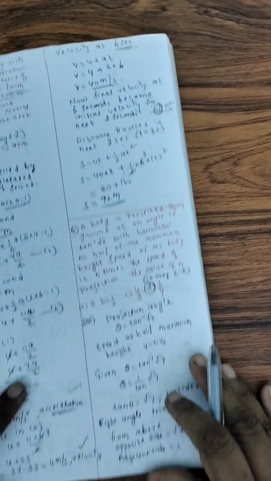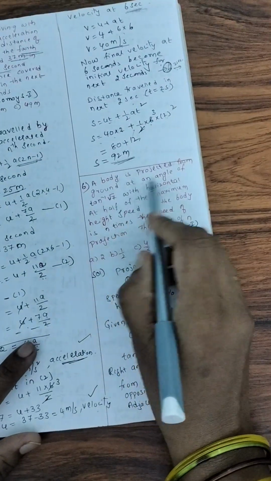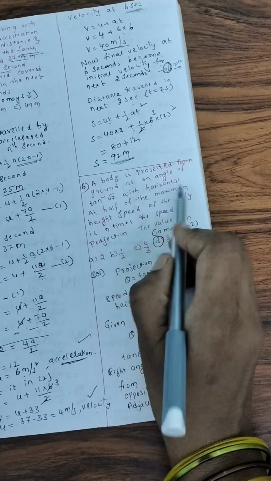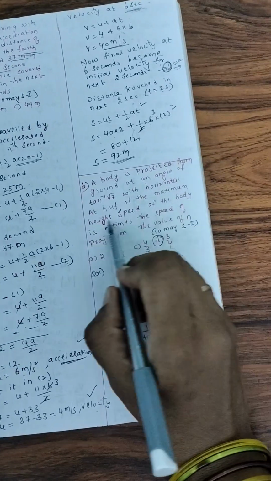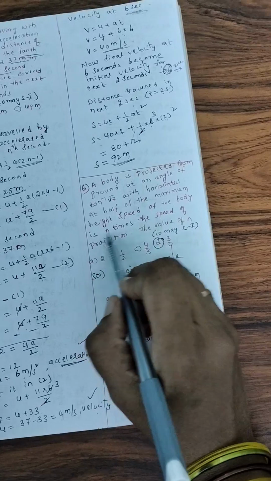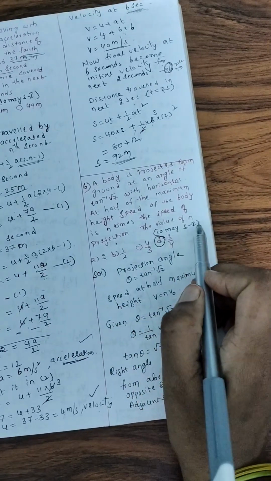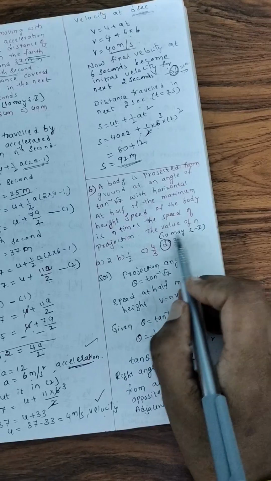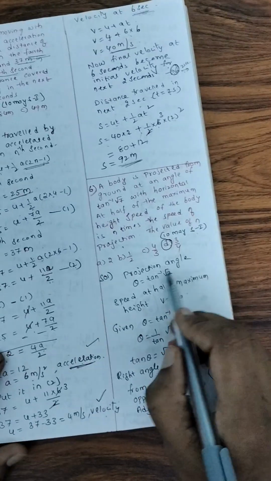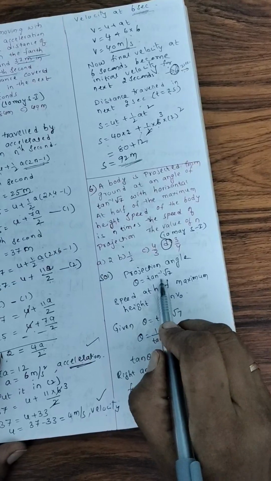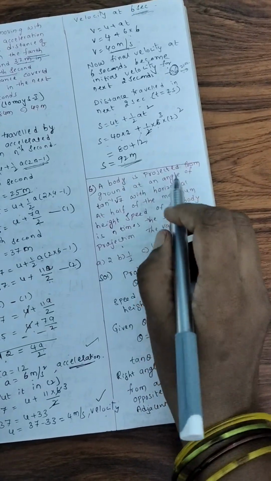Right? Now let us move to the next question. A body is projected from the ground at an angle of tan inverse root 7 with horizontal. At half of the maximum height, speed of the body is n times the speed of projection. So, the value of n he is asking to find. May 10th, shift 1. First, let us write projection angle he gave as theta equal to tan inverse root 7.